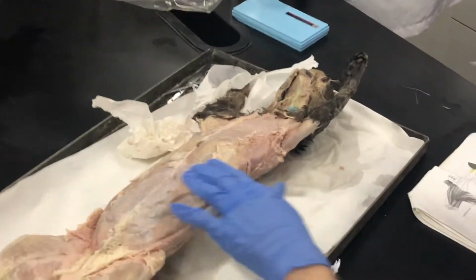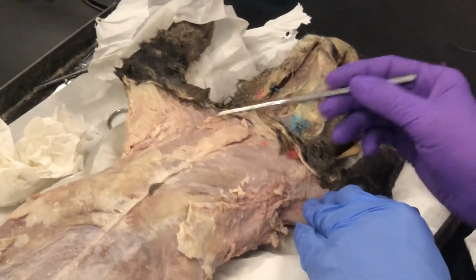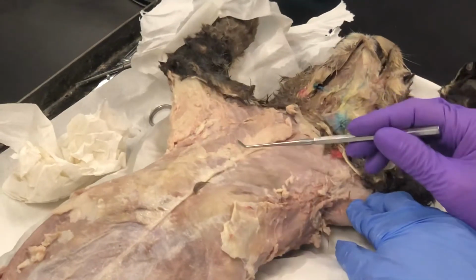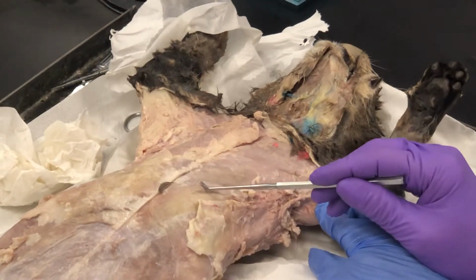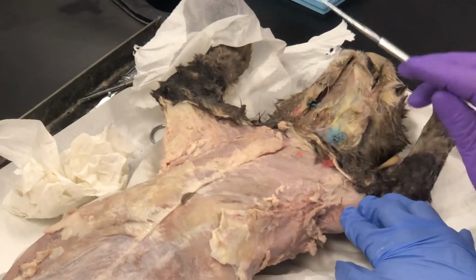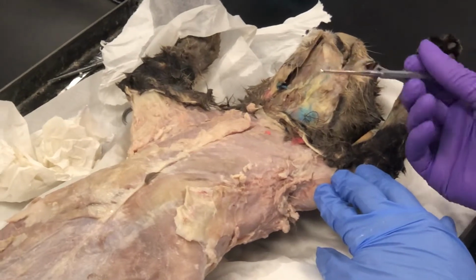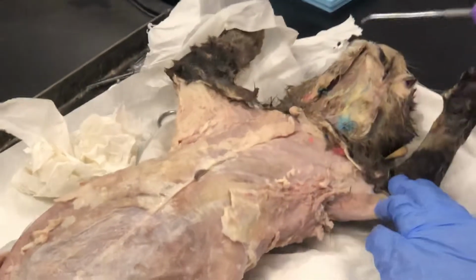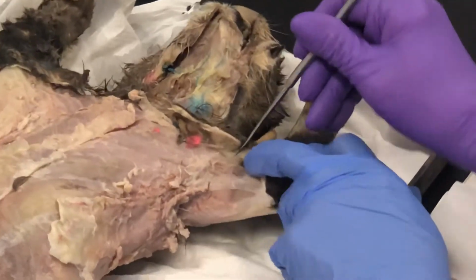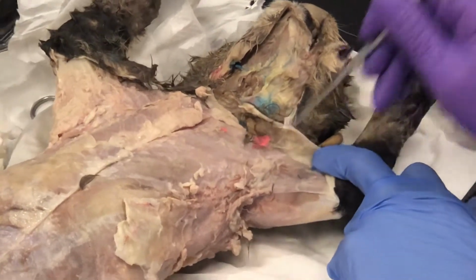Okay, the next one is the chest muscle. Is a pec major, right there. Pec major, pectoralis major, and continuing down is pec minor. But in the human, pec minor is underneath the pec major, but in the cat it is the same continuation of the chest.